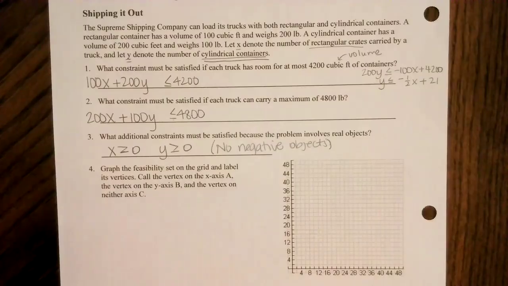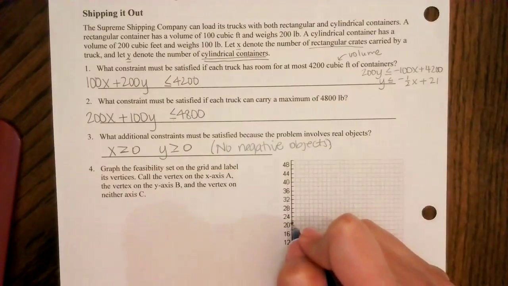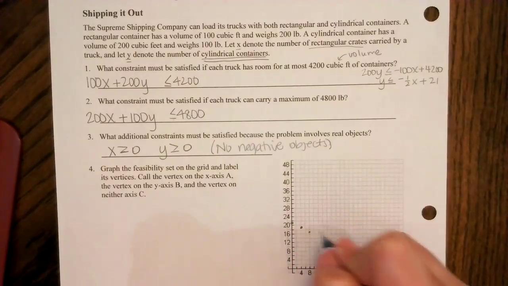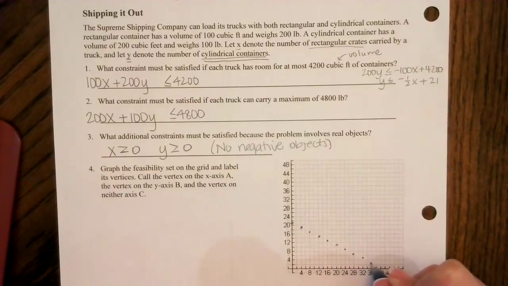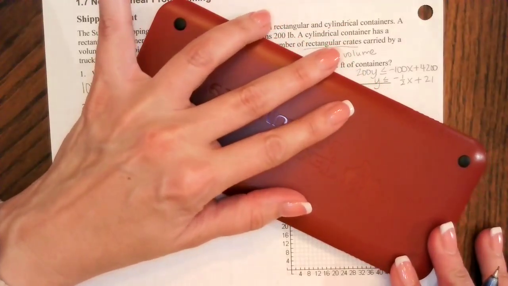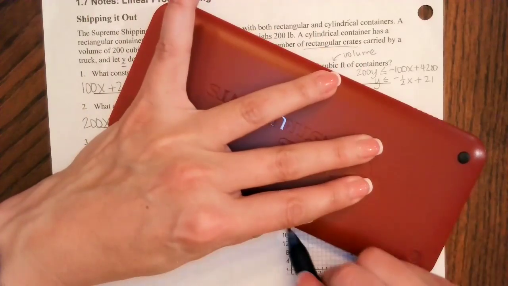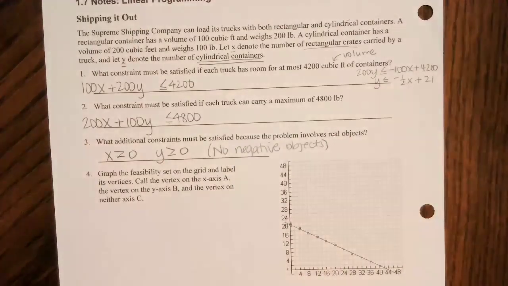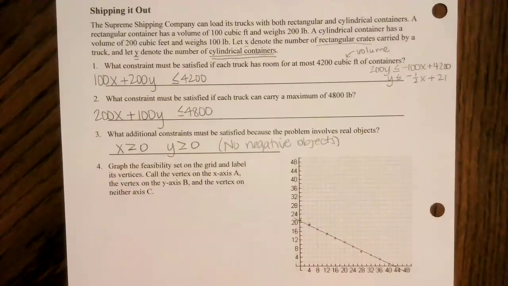Now, last time we spent time graphing that, so you should know how to graph it. We would go up to 21 right there, and then we would go down one over to, and then we would connect our points. And there we go. This would be shaded below because the y is less than or equal to, so we're going to shade below that.